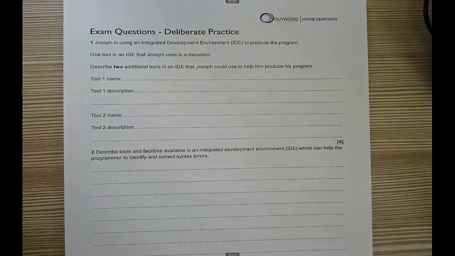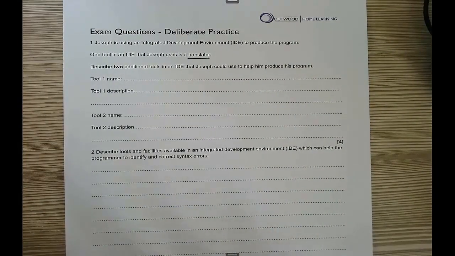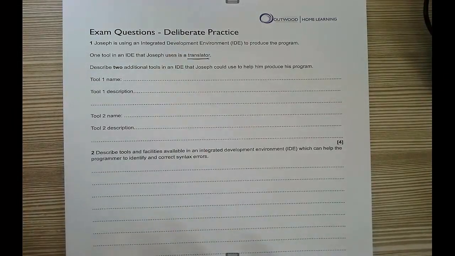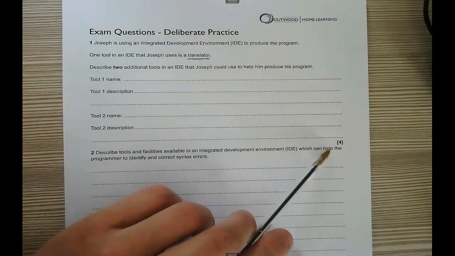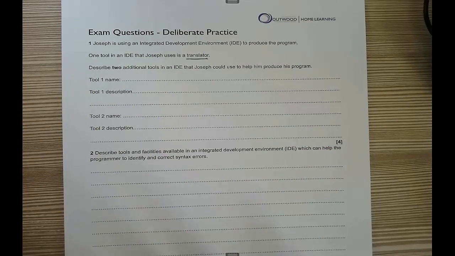So we've got here, question 1: Joseph is using an integrated development environment, IDE, to produce the program. One tool that Joseph uses is a translator. Describe 2 additional tools that Joseph could use to help him produce his program. So the key thing here is they've already said he uses a translator, so we cannot use that as an answer. We can't write compiler, interpreter, or anything. It's a 4-mark question, and we need 2 tools and 2 descriptions. So we're going to get 2 marks for identifying 2 tools, and 2 marks for explaining what they are.